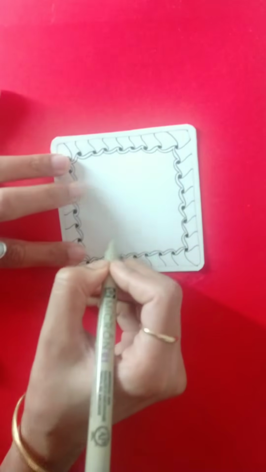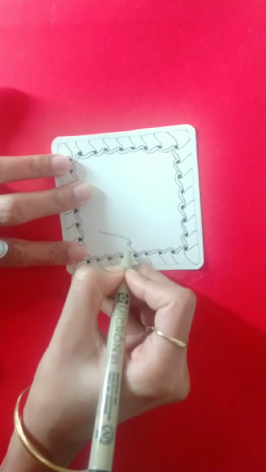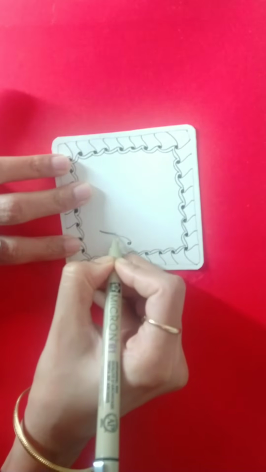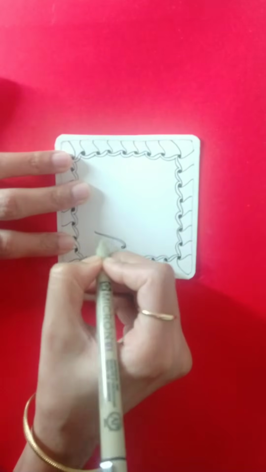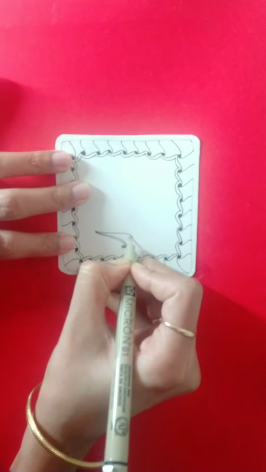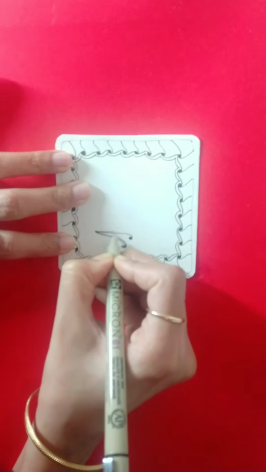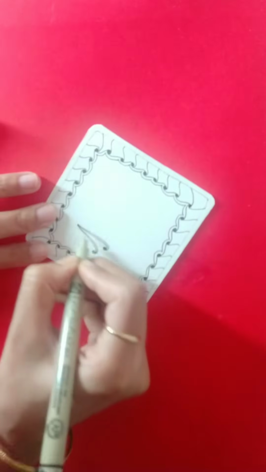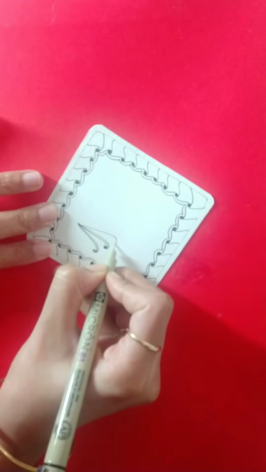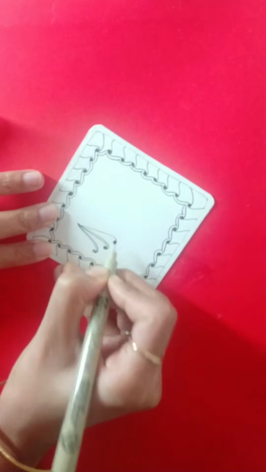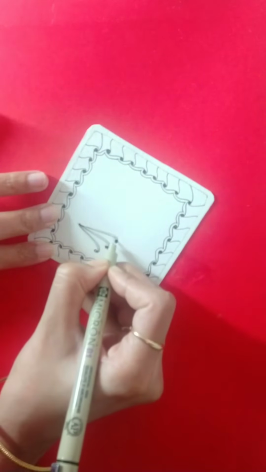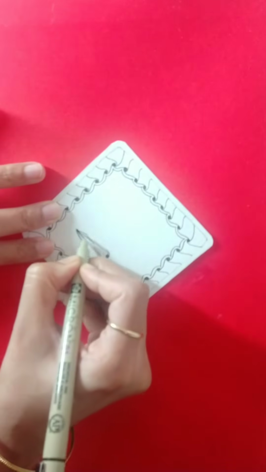So let's start right away. I'm going to add a little zen, making these double lines, right?